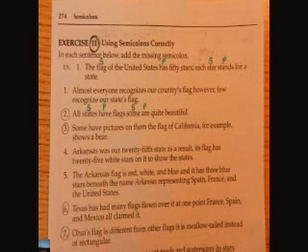Let's read number 2. I apologize. Number 2. All states have flags. Some are quite beautiful. What I'd like for you to do is to mark the subjects and the predicates in this sentence, please. If you marked states as the subject, have as the predicate, and also some is the subject and are as the predicate, you are correct.